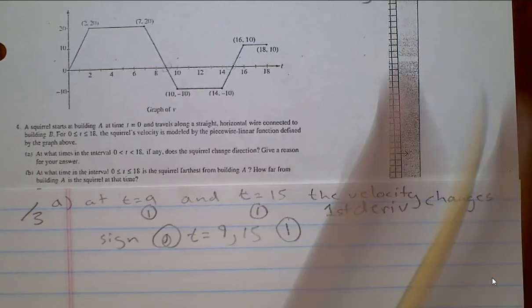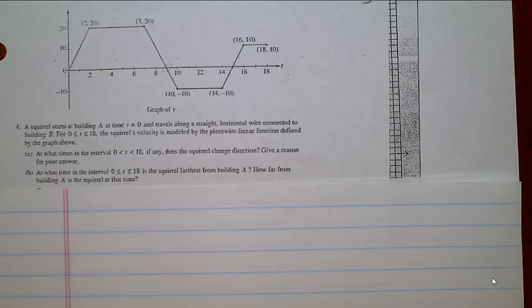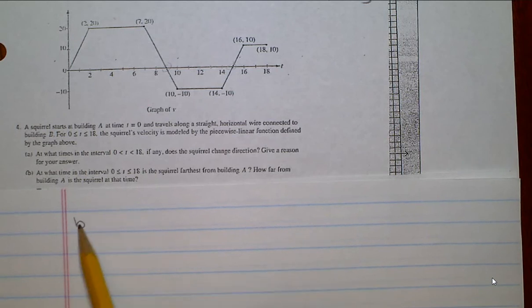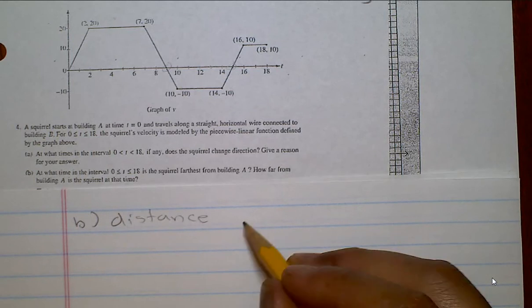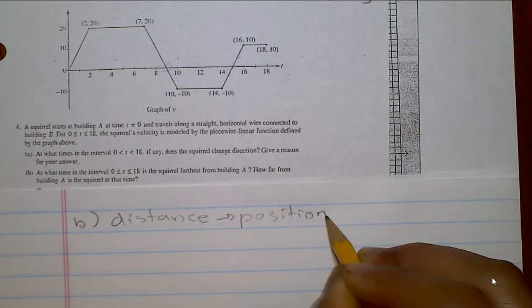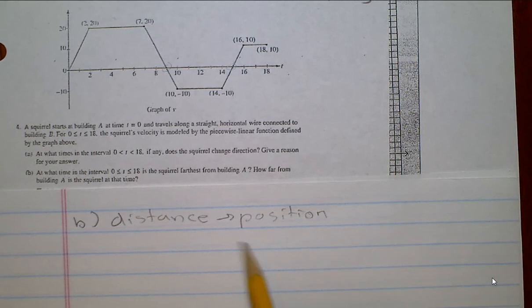So question B: at what time in the interval 0 to 18 is the squirrel furthest from the building? How far from building A is the squirrel at this time? Well, what you're trying to find for B is distance. Once again, we need to make the connection that distance is a position, and the position is the integral of the velocity function.